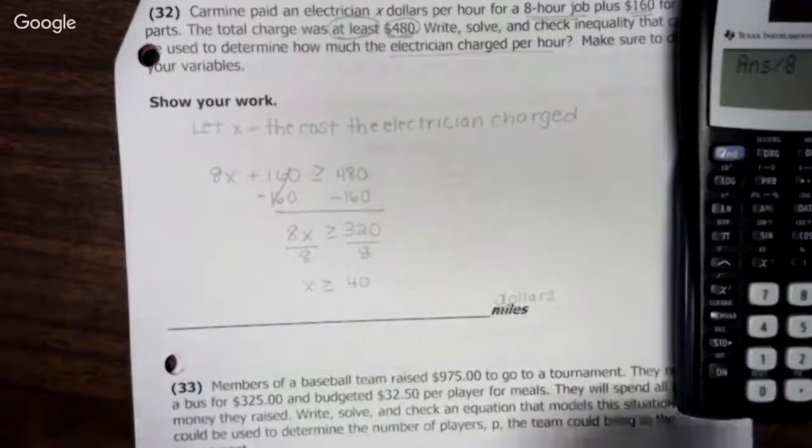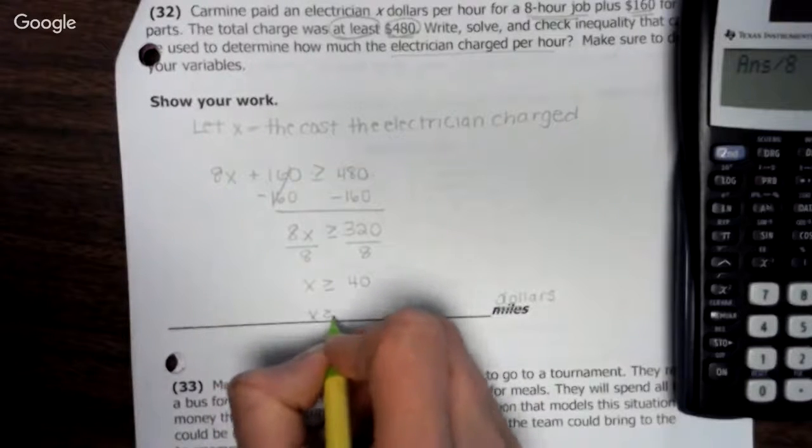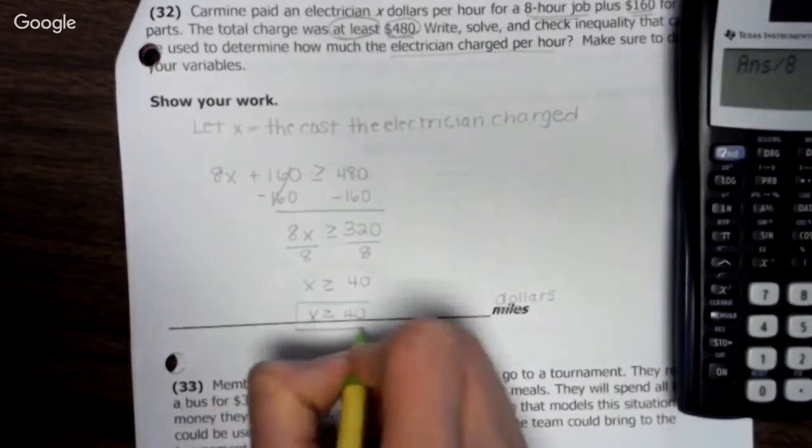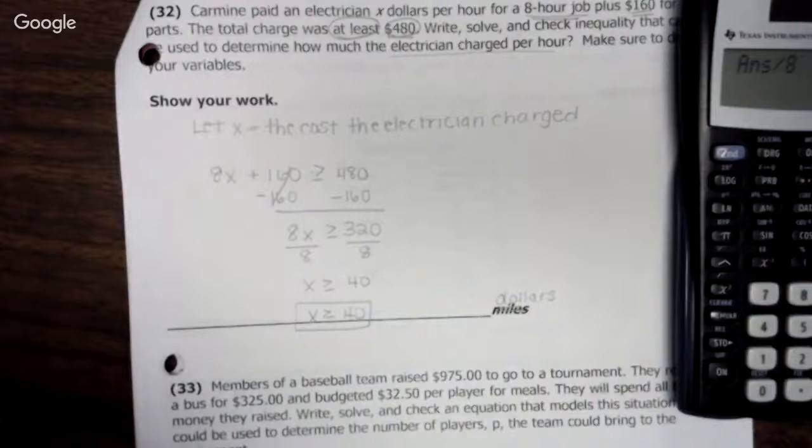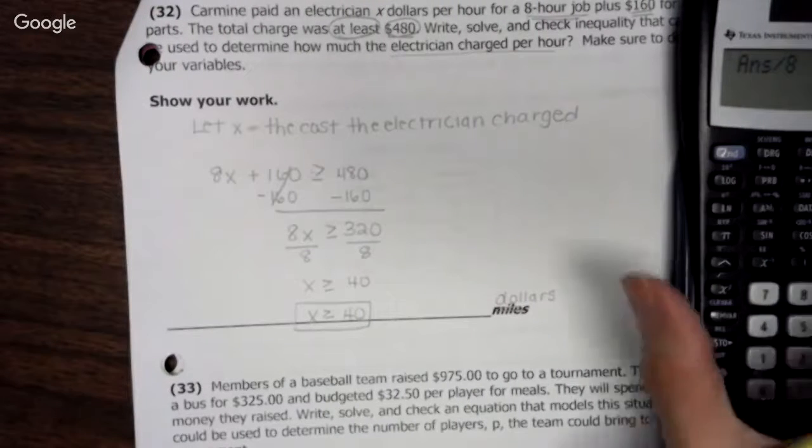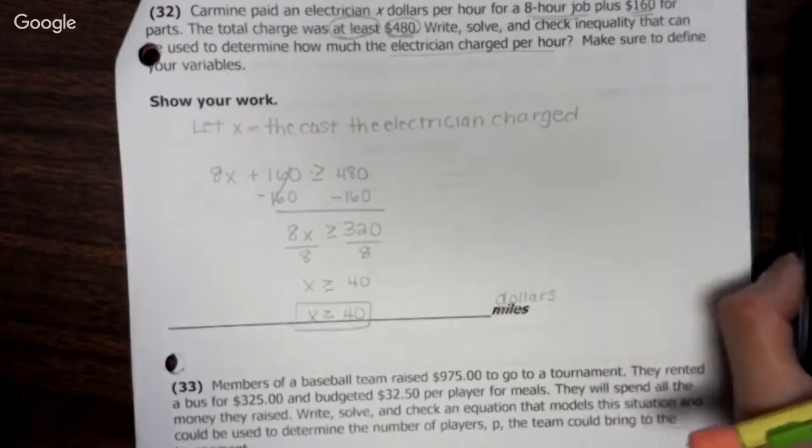Now, when you go to put your answer on the line, remember you have to have that x is larger than or equal to 40. You can't just put 40 on the line. That tells us that he charged $40 an hour, but he could have charged more.